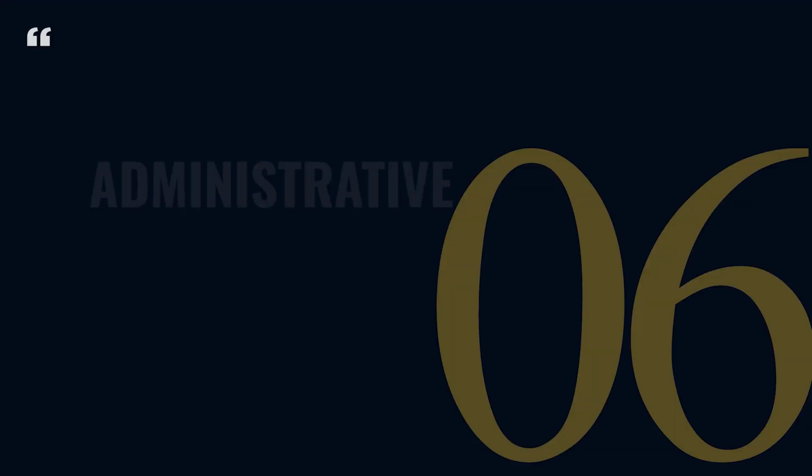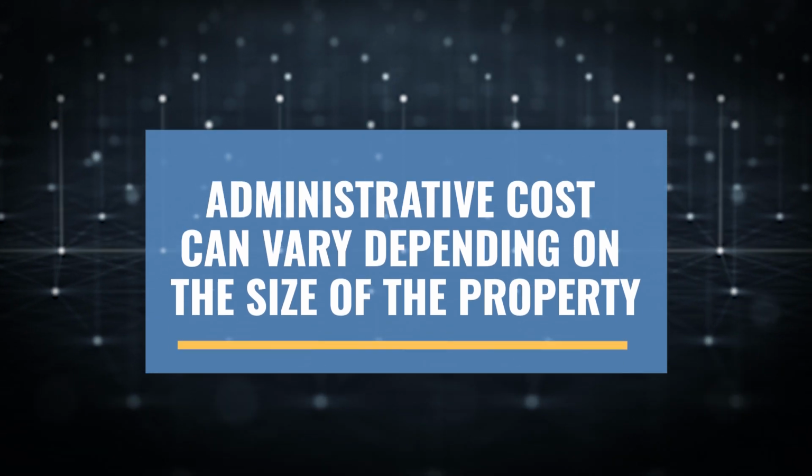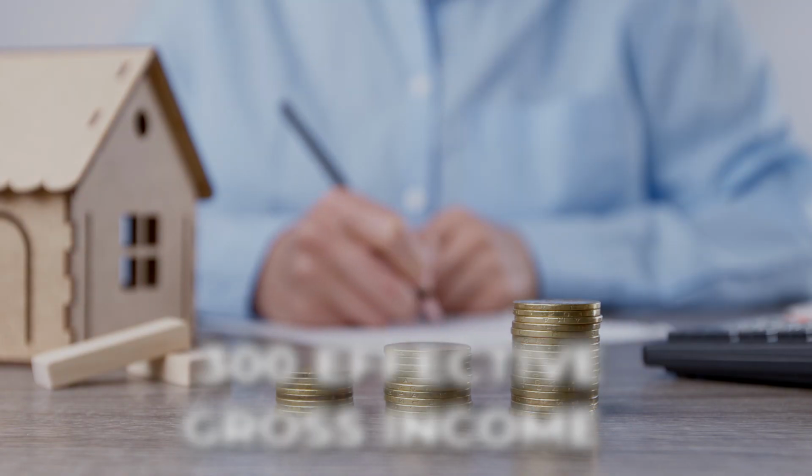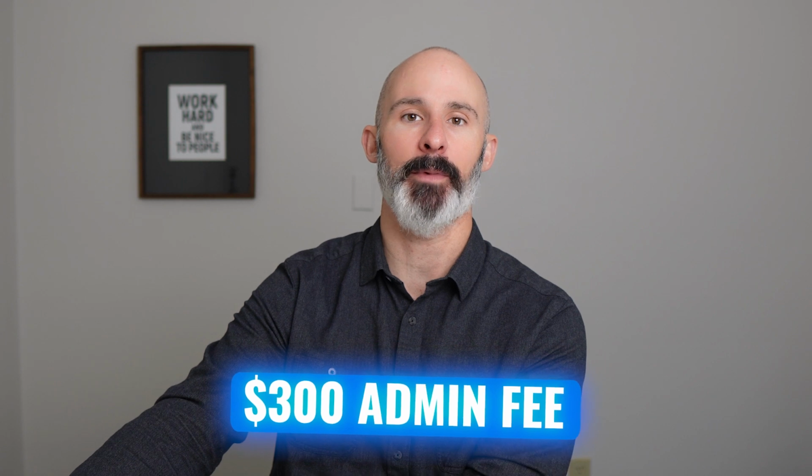After repair and maintenance, you're going to have administrative costs. And now this can vary widely depending on the size of the property and what you have. A good rule of thumb for this, when I look at properties, is I take 1% of the effective gross income. So for example, if I have a $300,000 effective gross income annualized, I'm probably going to factor in about a $3,000 admin fee. Again, that's a pretty broad stroke rule of thumb.